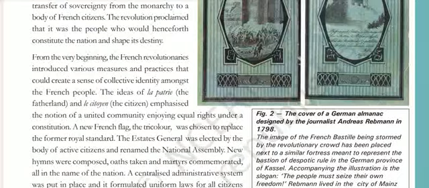A new French flag, the tricolor, was chosen to replace the former royal standard. The Estates General was elected by the body of active citizens and renamed the National Assembly.